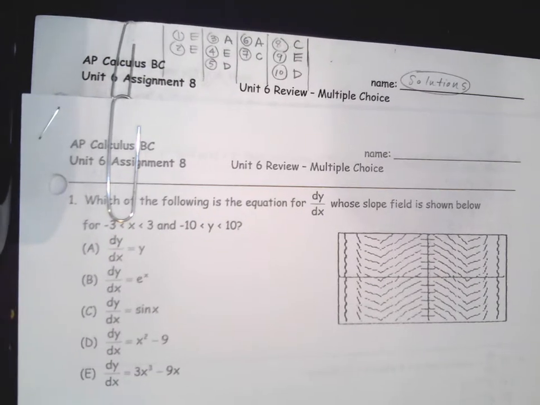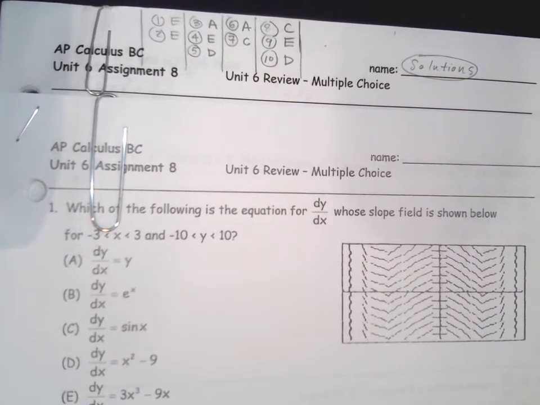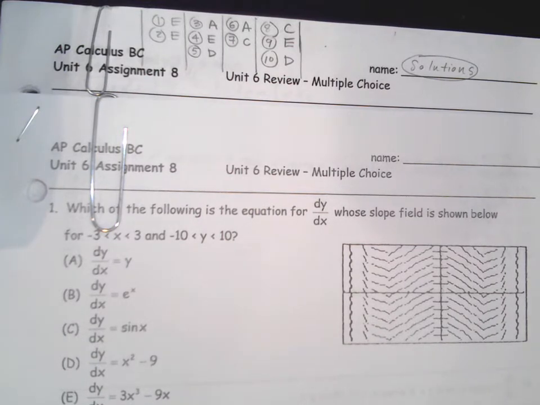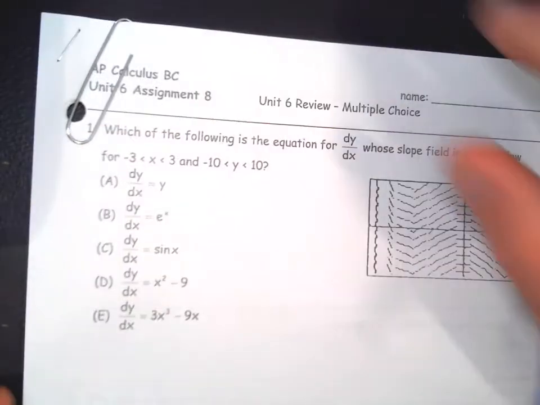It's a multiple choice packet worksheet. Answers are at the top. Check your answers real quick. Pause the video if you need to. Okay, I'm going to go ahead and go on now.